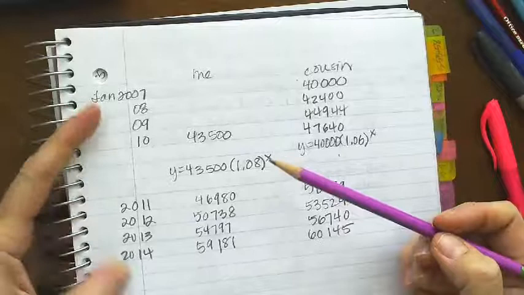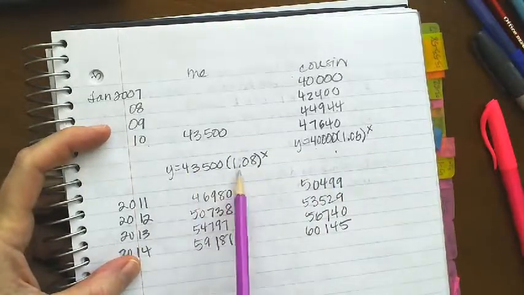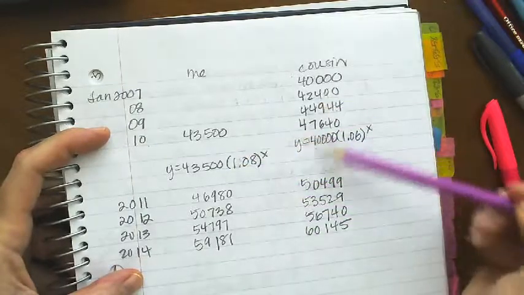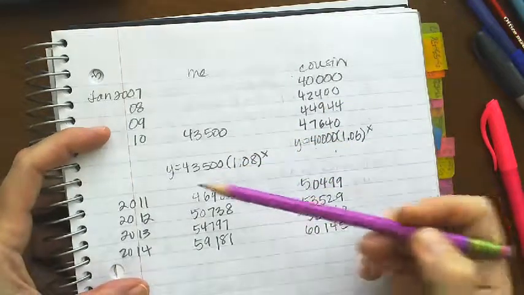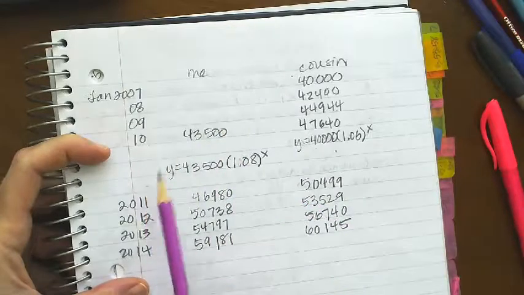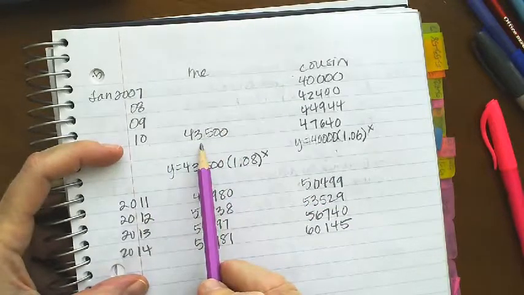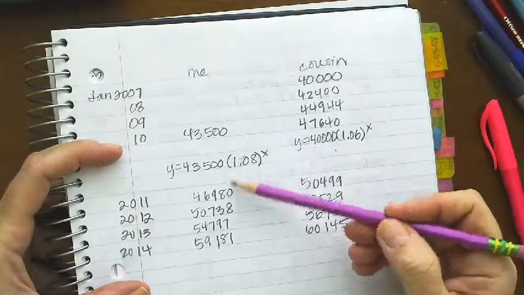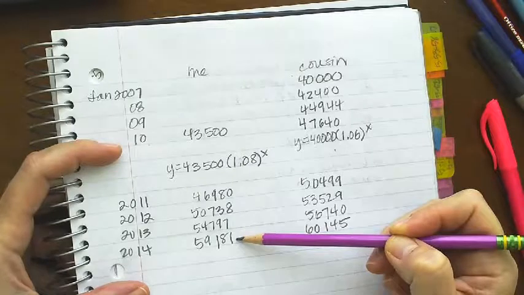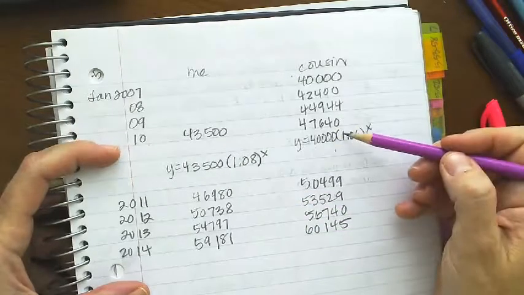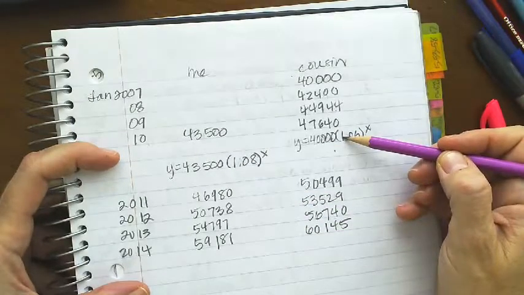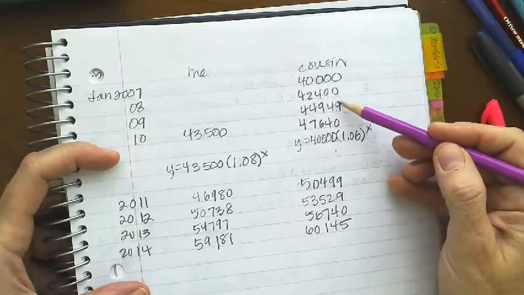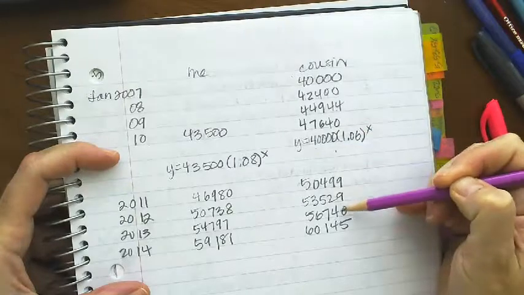So when we put this in the calculator, if I put this in the calculator for one equation and this for the other equation, I'll show you how to get the table on the other video. This is me. I started at this salary and I went up each year by 8%. I'm not going to do this one by one. I'll just let the calculator do the work. My cousin started 3 years prior to me, started at 40,000. So he goes up by this amount per year.